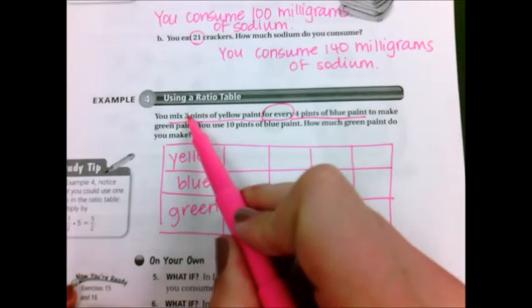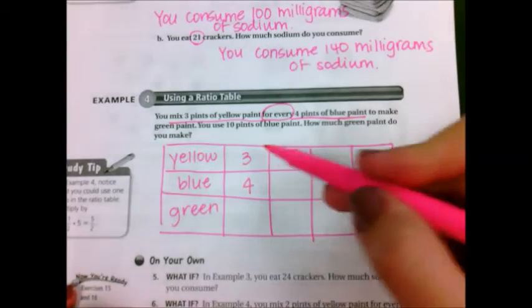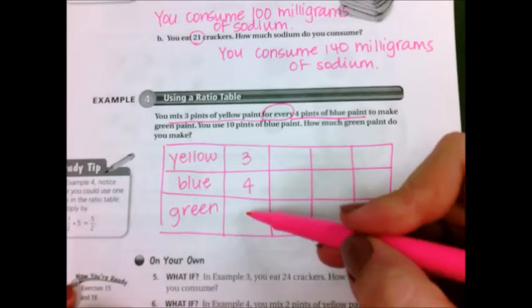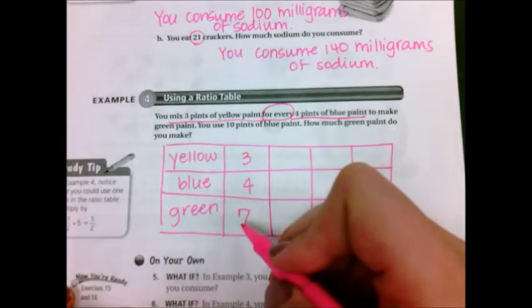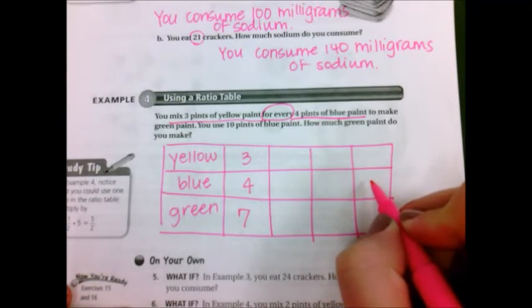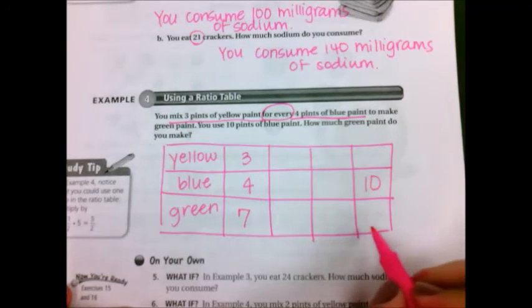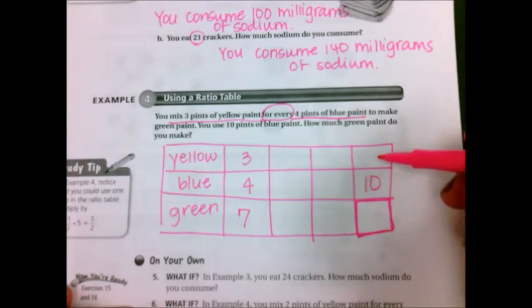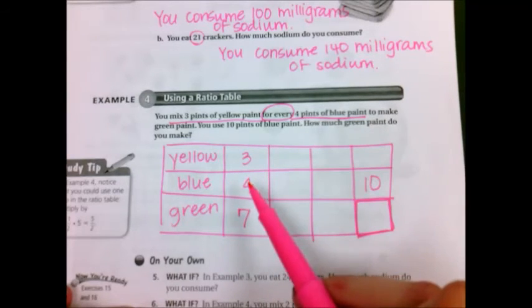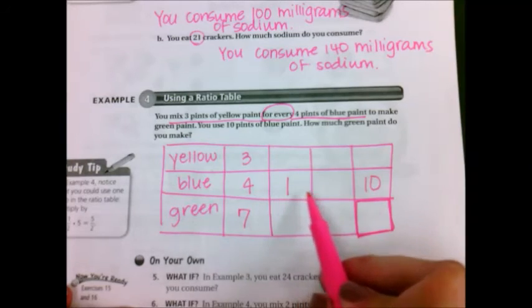They give me a ratio of 3 pints of yellow to 4 pints of blue. If we mix those together, we would get green. So that would mean that would be a total of 7 pints of green paint once these were mixed together. It's then telling me we use 10 pints of blue and wants us to figure out how much green that would make. Before I can figure that out, I'm going to need to figure out how much yellow I would need to mix with the 10 pints of blue. I cannot go from 4 to 10, so I'm going to go from 4 to 1 to get that unit that we talked about in example 3, and then I'll go from 1 to 10.